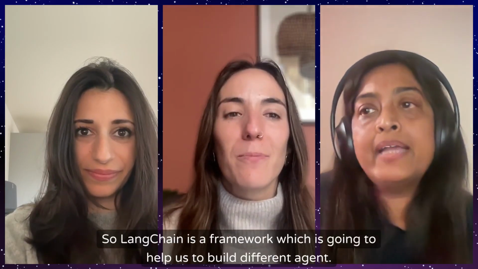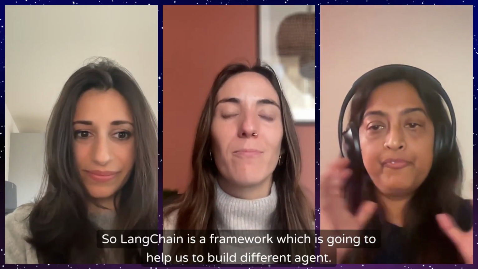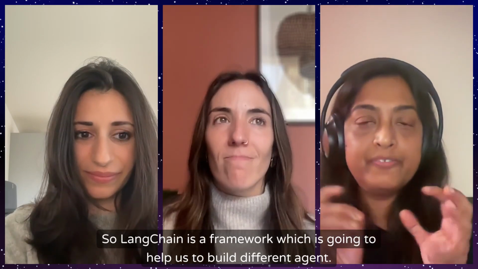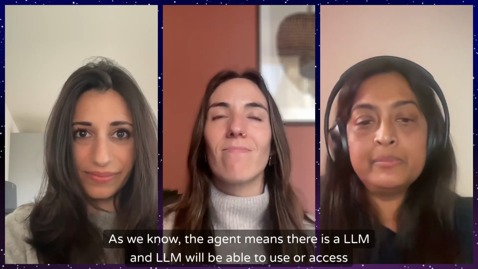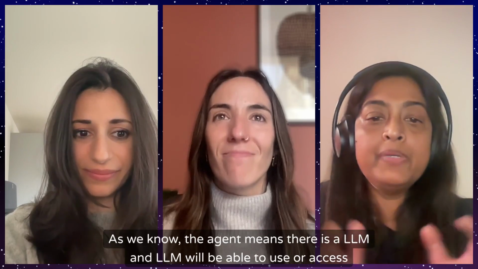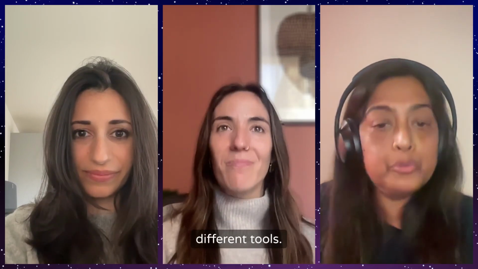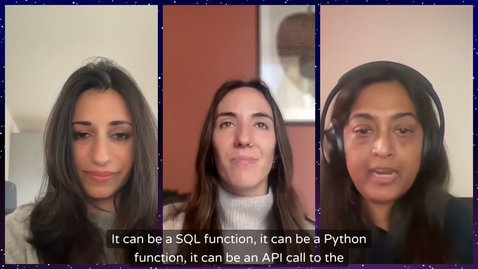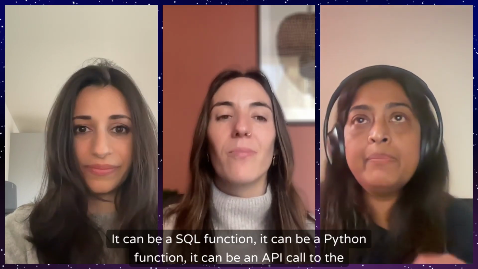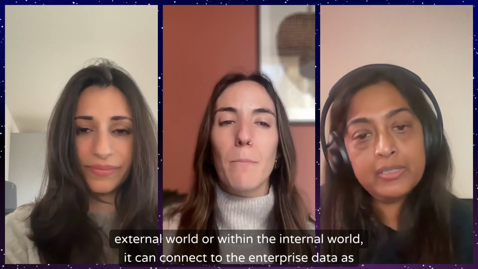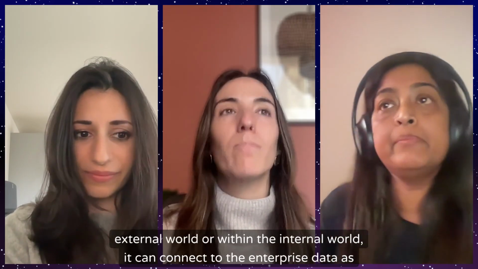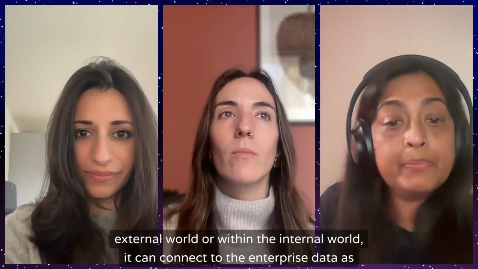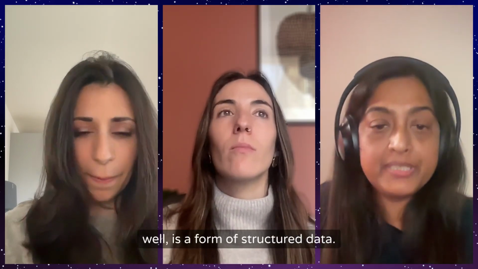Sure. So LangChain is a framework which is going to help us build different agents. As we know, an agent means there is an LLM, and the LLM will be able to use or access different tools. It can be a SQL function, a Python function, an API call to the external world, or within the internal world it can connect to enterprise data as well, in the form of structured data.